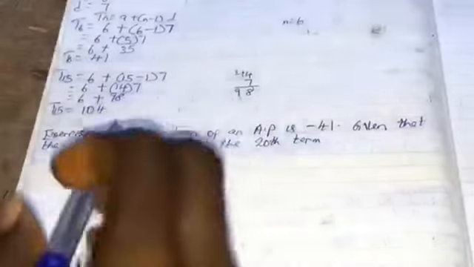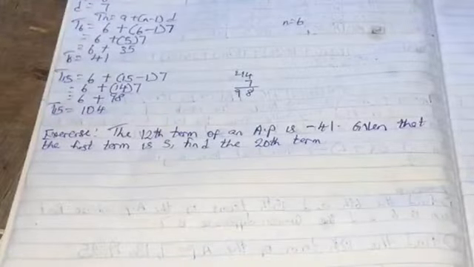The next question says the 12th term of an AP is minus 41. Given that the first term is 3, find the 20th term. So here we are only given the first term, which is 3. We use the 12th term to get the common difference. Therefore, T12 equals minus 41.